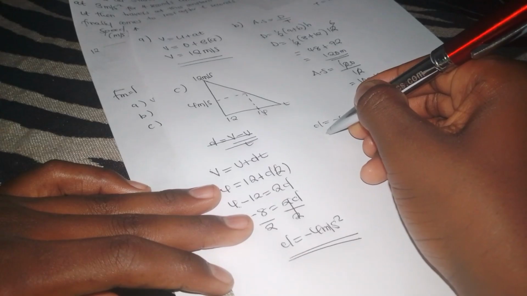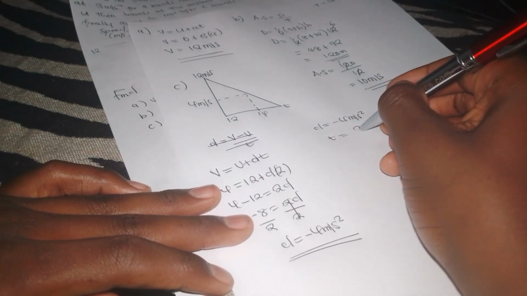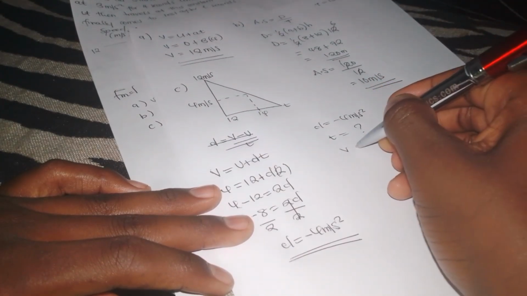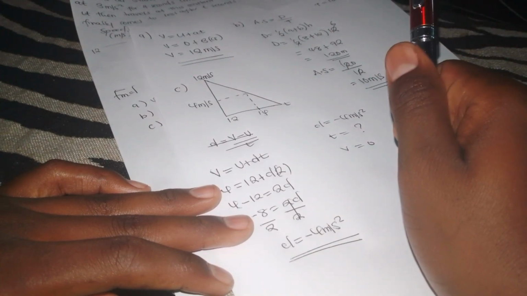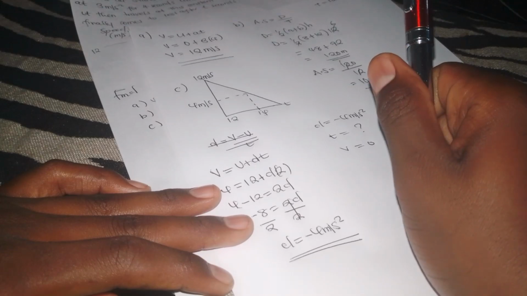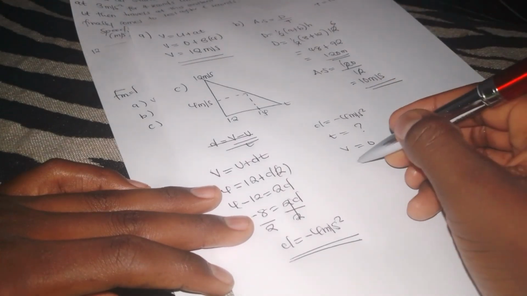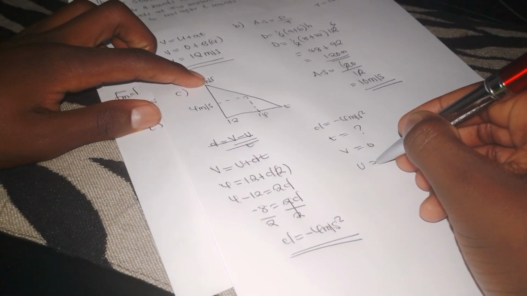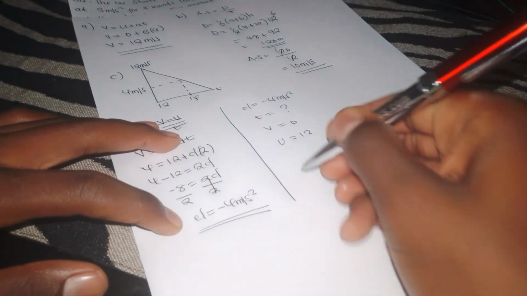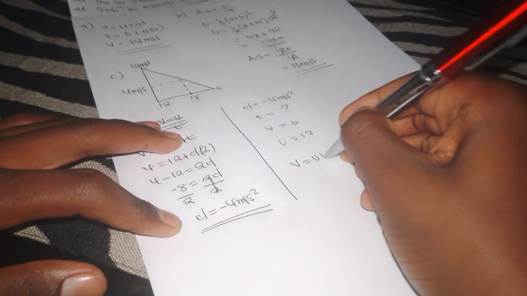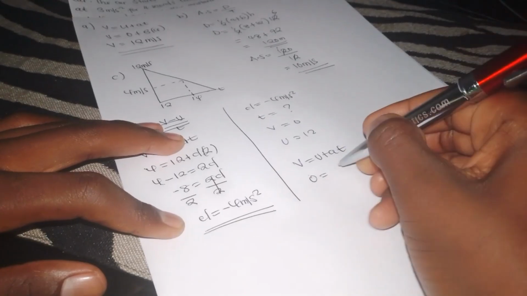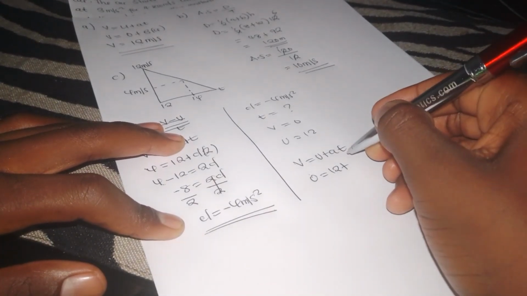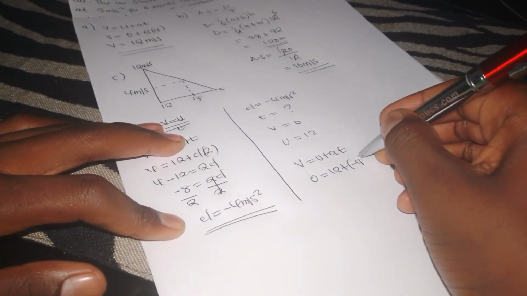Then the time, the one we are looking for, our final velocity is 0. Then our initial velocity is this 12 here. So now let's find the value of t. Velocity is equal to initial plus acceleration time. Our final is 0. Our initial is 12 plus deceleration -4t.